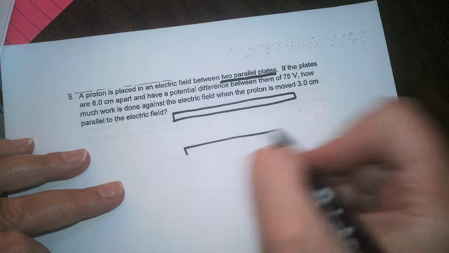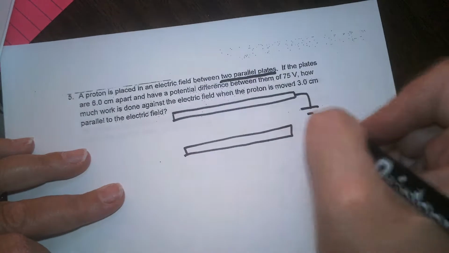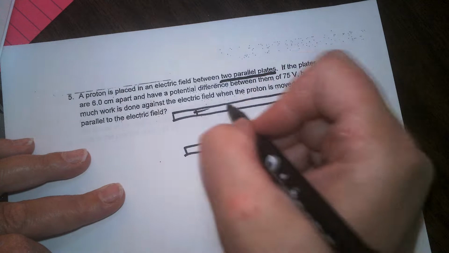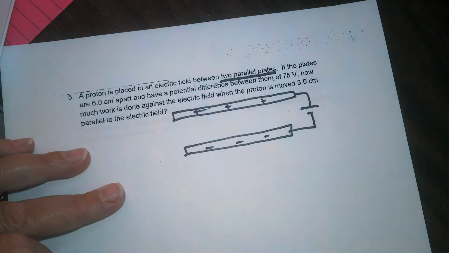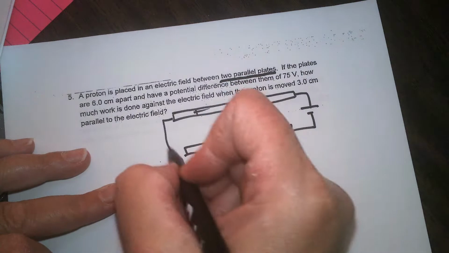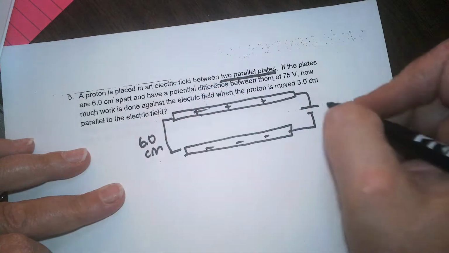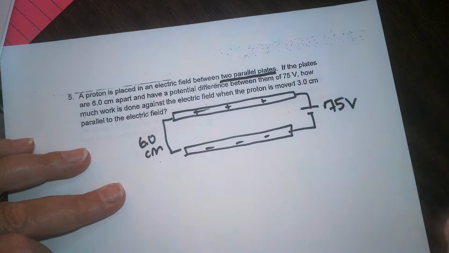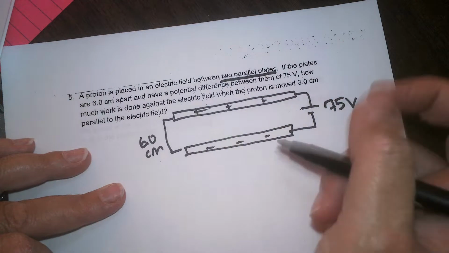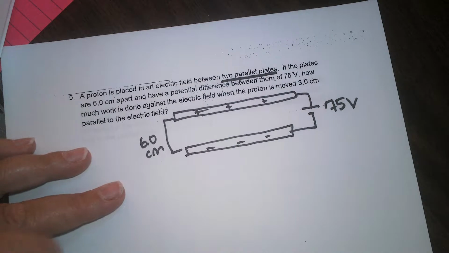Two parallel plates. They are 6.0 centimeters apart, and they have a potential difference of 75 volts. Inside of it is a proton. So the electric field is going which way?